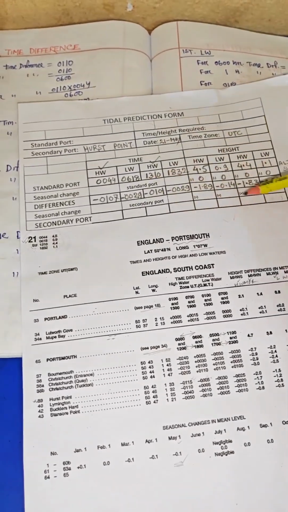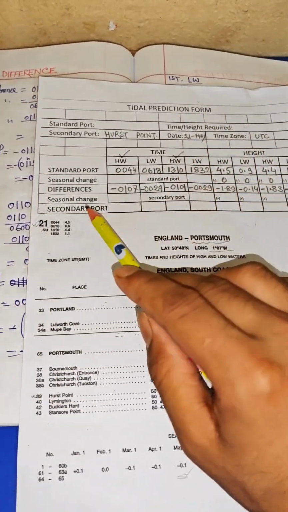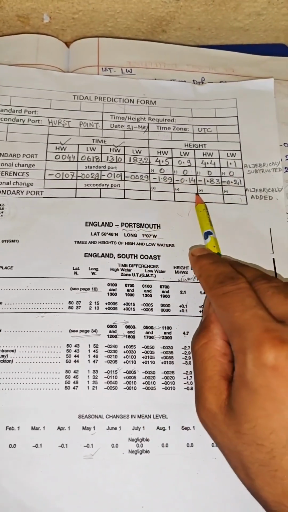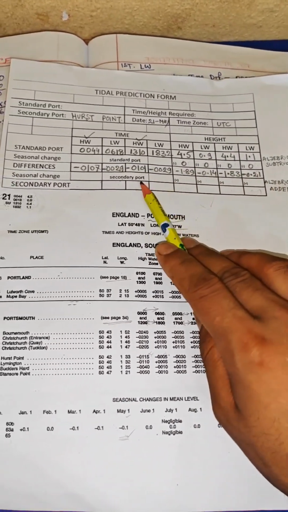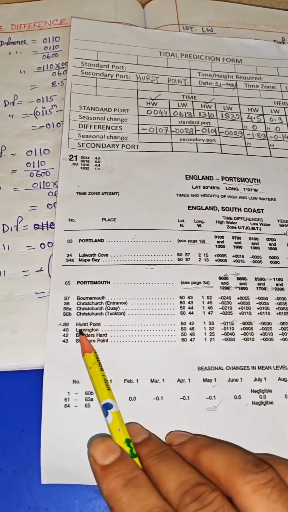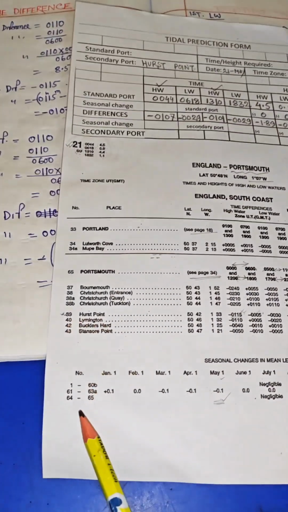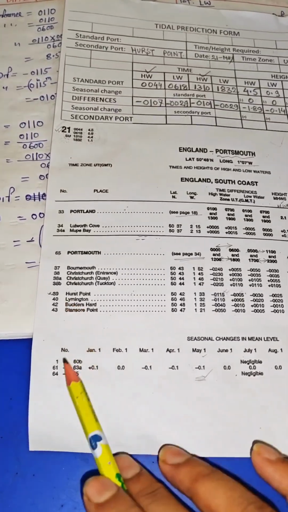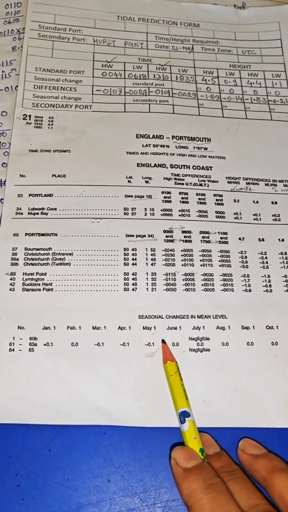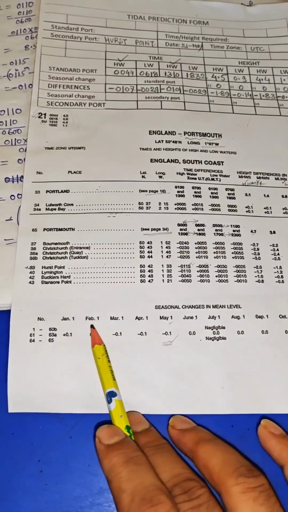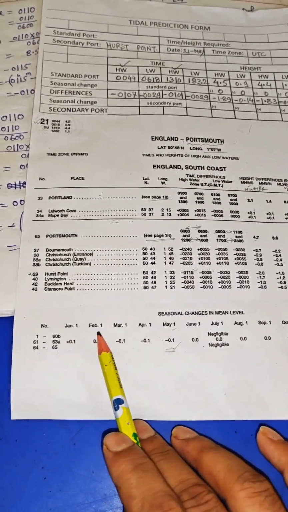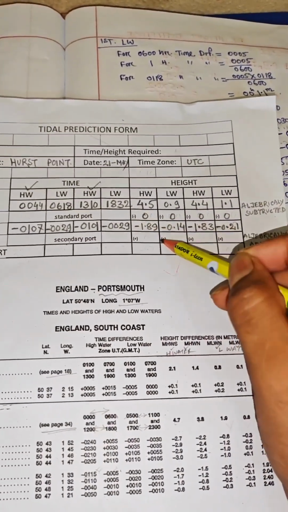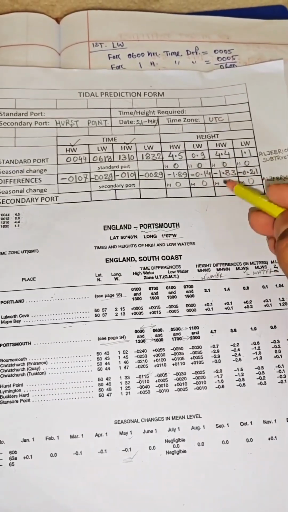Now you just calculate. And now here the seasonal changes you have to add, this is also added algebraically. So the secondary port number is the first point, secondary port number is 39. So you can check here, in between these two, 1 to 60b, is 39. So you can check the seasonal change is negligible. Okay, so since the seasonal change is negligible for the secondary port also, I can write here 0000, correct? So I write here 0000.